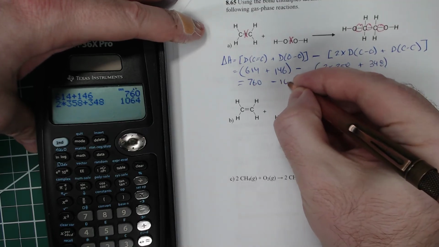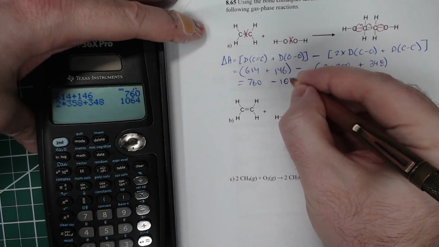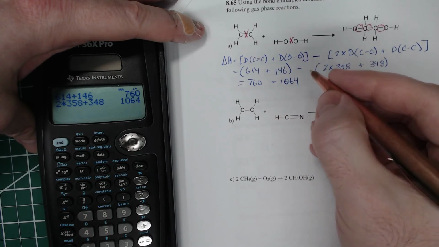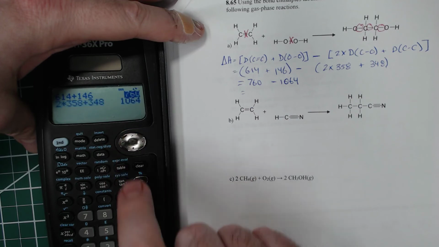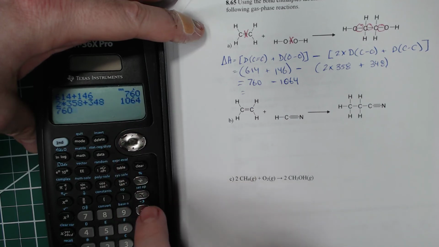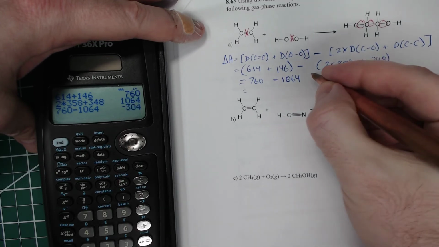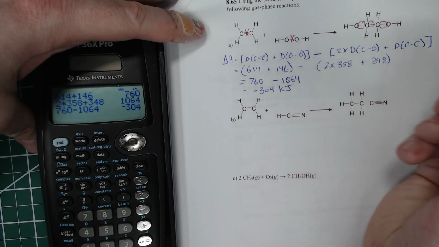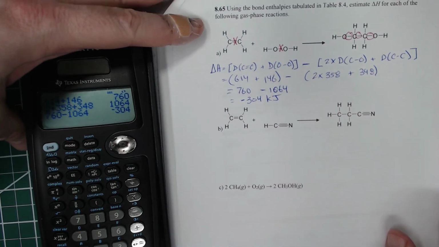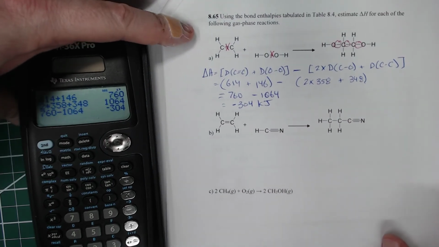And that's 1064. All right, and then we'll just go up and grab those numbers. So that minus that, and that gives us negative 304 kilojoules. So that tells us that that reaction is pretty exothermic.